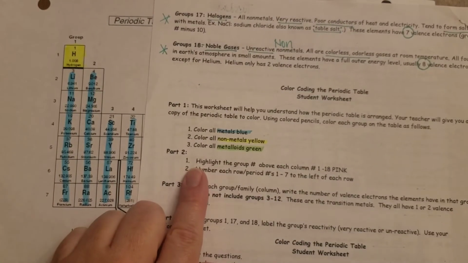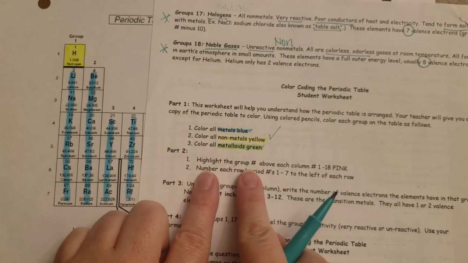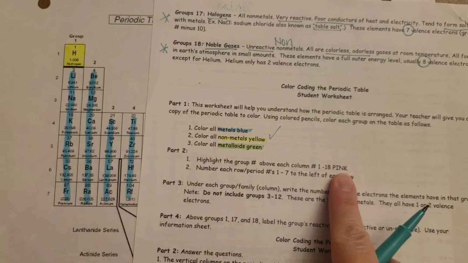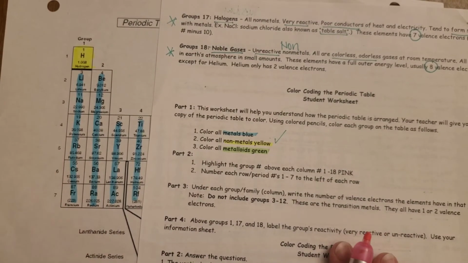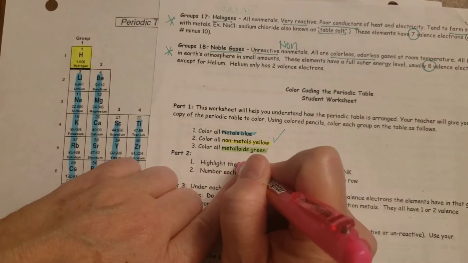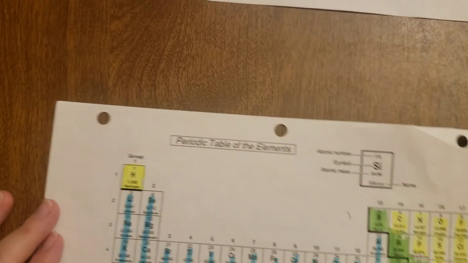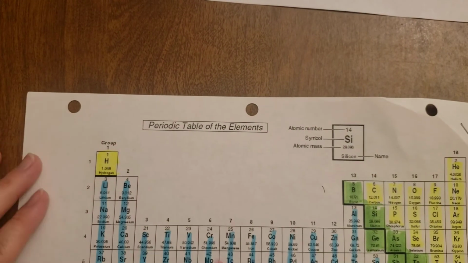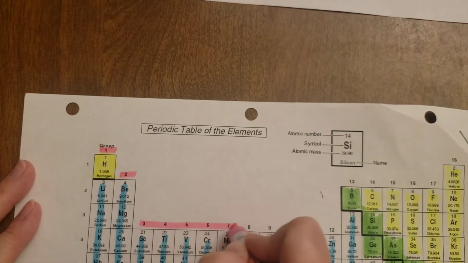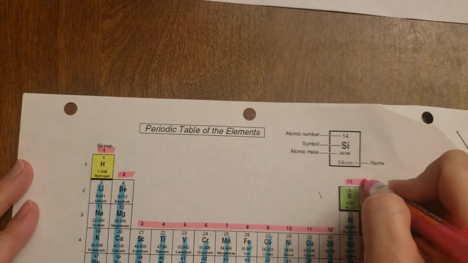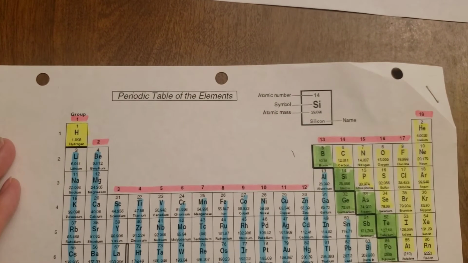And then it wants us to do part 2. So we've done part 1. Part 2, highlight the group number above each column in pink. So I'm going to grab my pink, and I want the group number above each column. So that means I'm going to go vertical. So that means I'm looking at all of these numbers. So I'm going to go 1. So those are our groups.